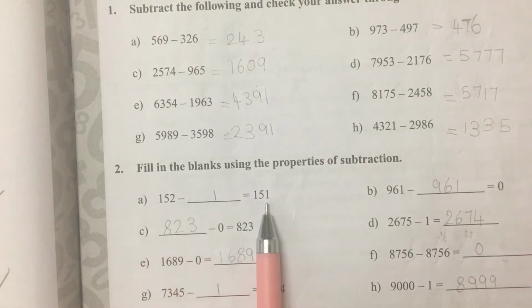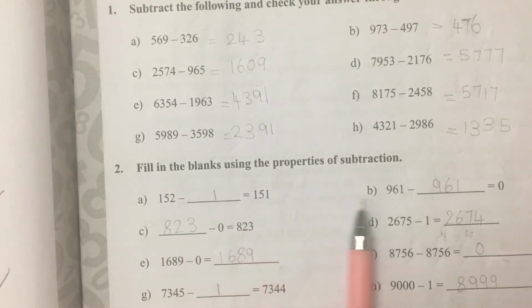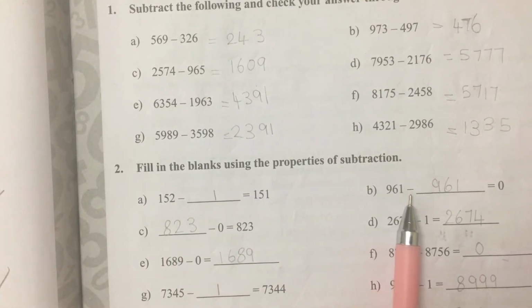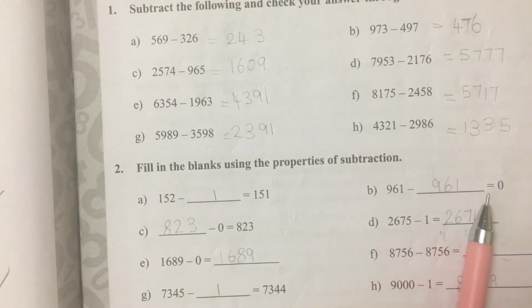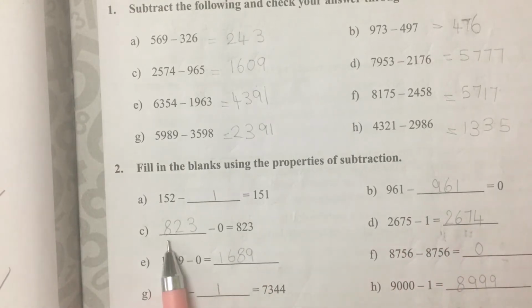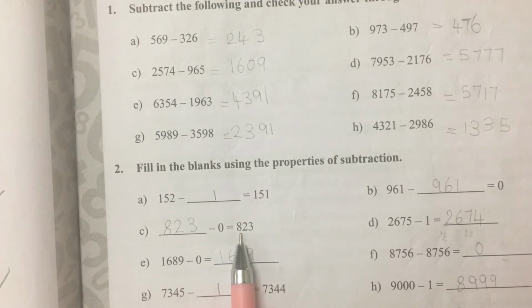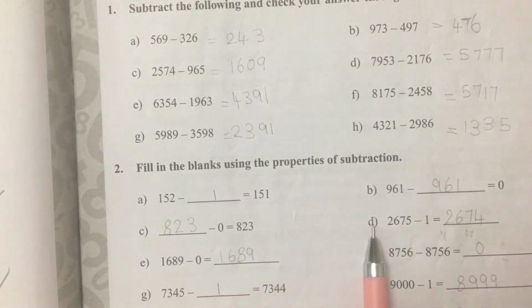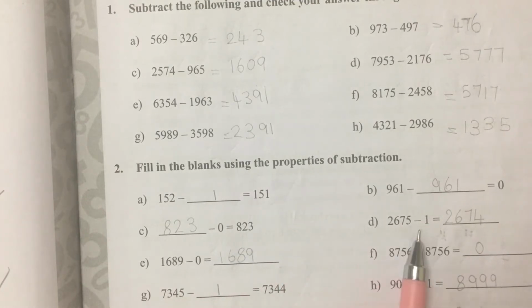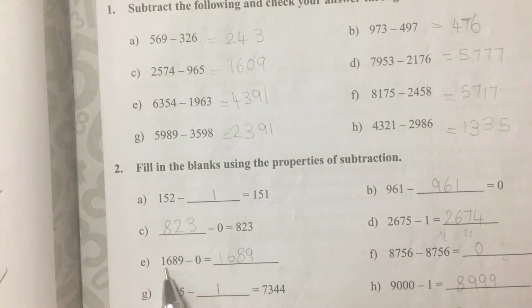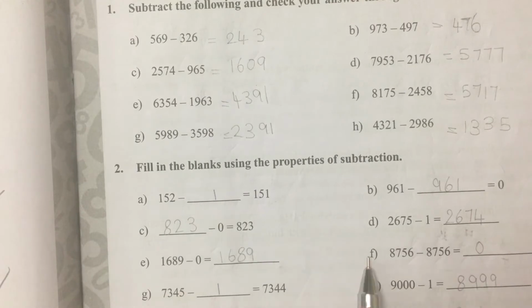152 minus 1 equals 151. B. 961 minus 961 equals 0. C. 823 minus 0 equals 823. D. 2,675 minus 1 equals 2,674. E. 1,689 minus 0 equals 1,689.